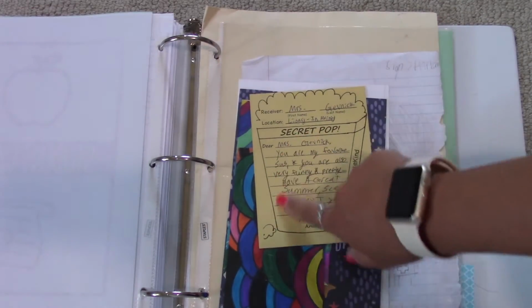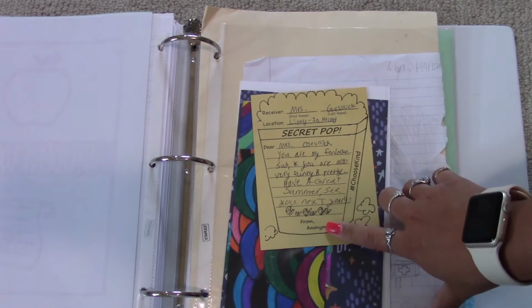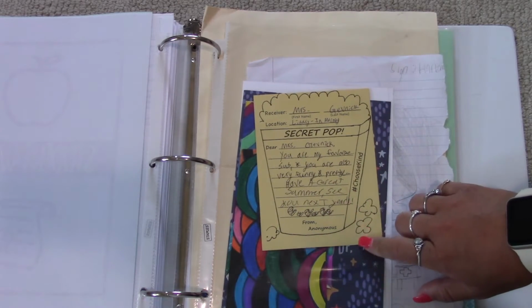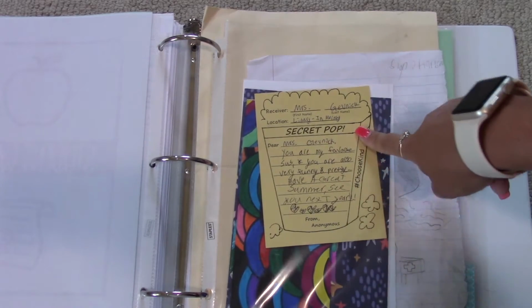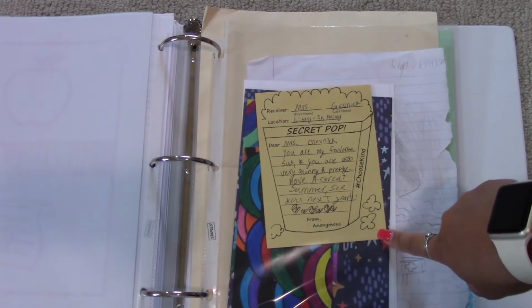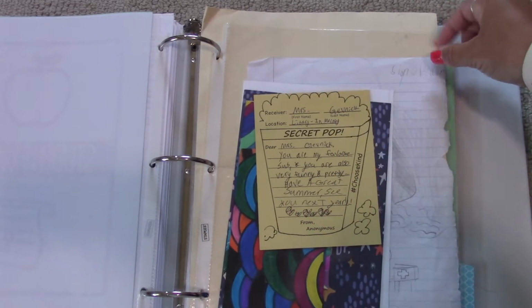from students. So this says, "You are my favorite sub, and you are also funny and pretty. Have a great summer. See you next year." And I actually don't know who this is from. We do this thing at the middle school called Secret Pop, and you can send it to anybody. And I just thought it was so cute and such a nice surprise. Even though my name is spelled so wrong, I think it is just so adorable.